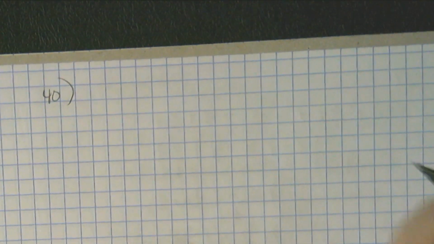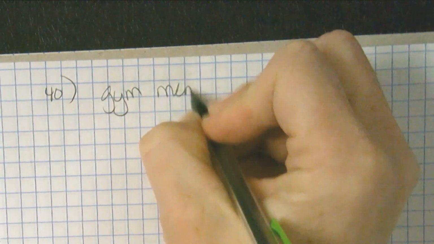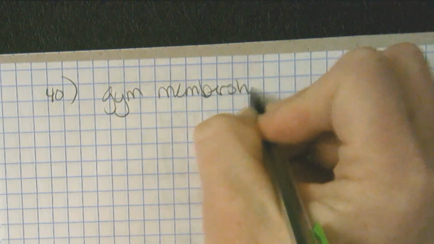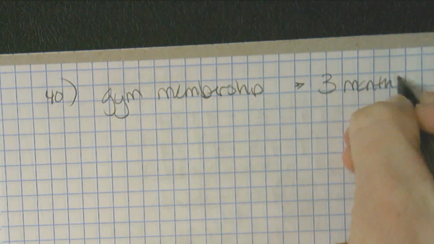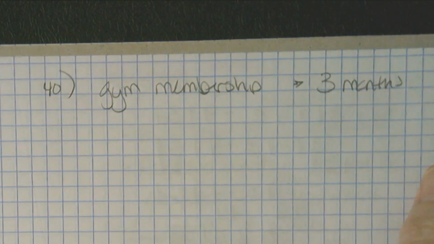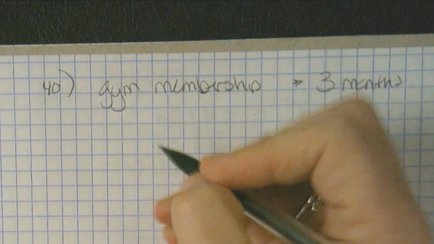All right, so 40 said a gym is offering a trial membership for 3 months. So we have gym membership, and it's for 3 months. By discounting the regular rate by $50.